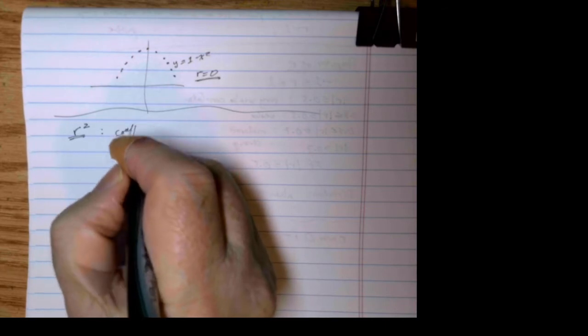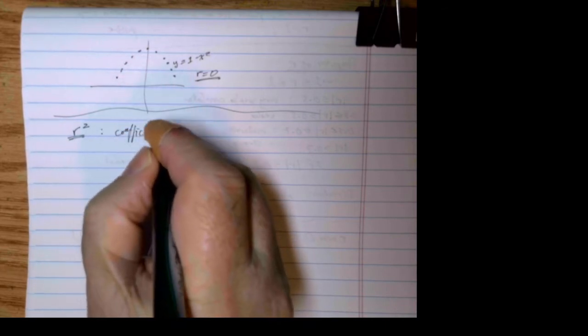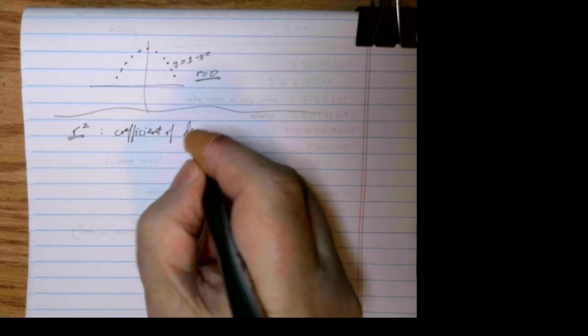Okay, that's just something to be aware of. R near 0 means that there's no linear correlation. Okay, we've got one more quantity in this section, and that is r squared. R squared is called, I have to say it, the coefficient of determination.